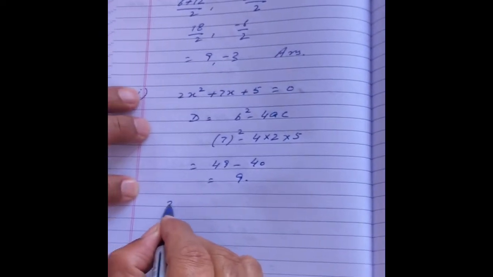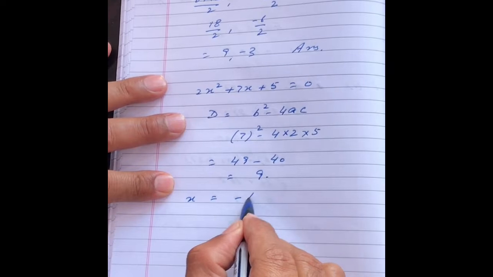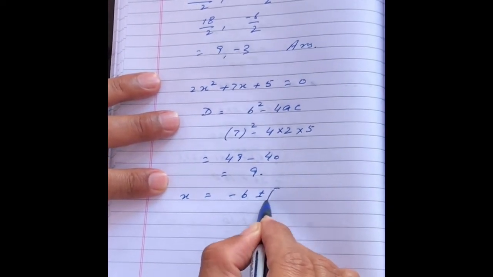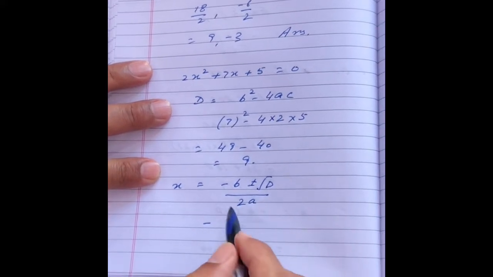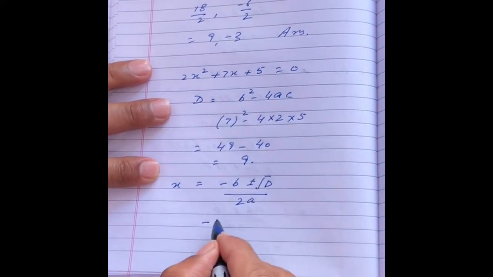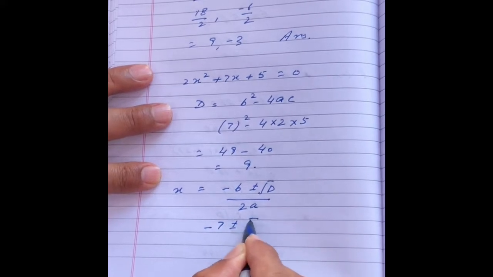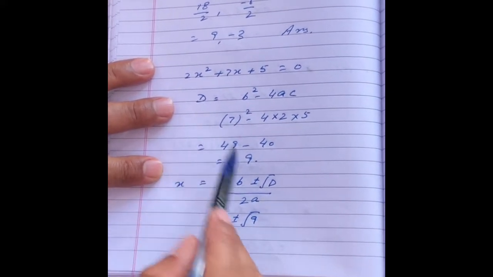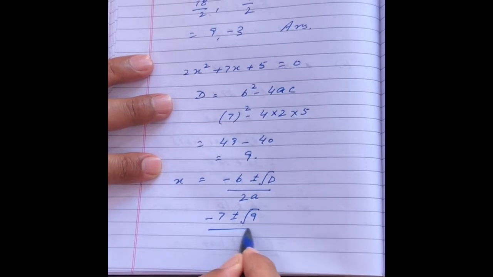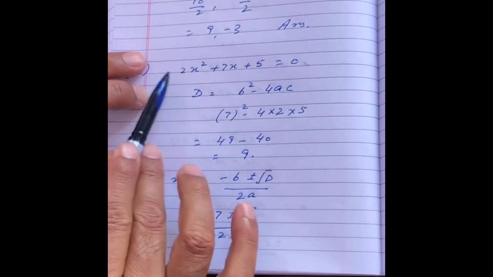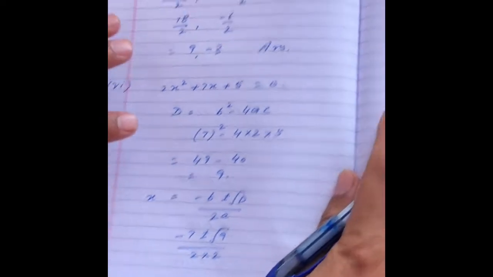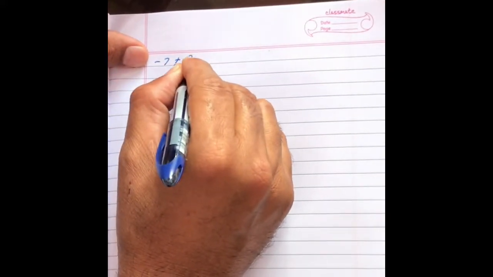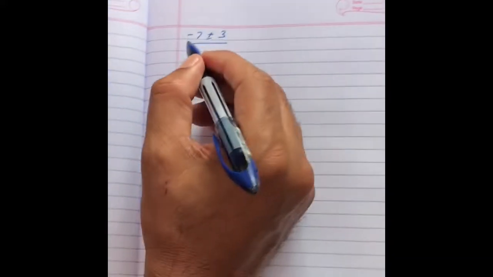So what is x? x is the same: minus b plus minus root of D upon 2a. Minus the value of b is 7, so minus 7, and the value of D is 9 upon 2a. The value of a is 2, a means the coefficient of x square. So minus 7 plus minus 3 upon 2 into 2, which is 4.